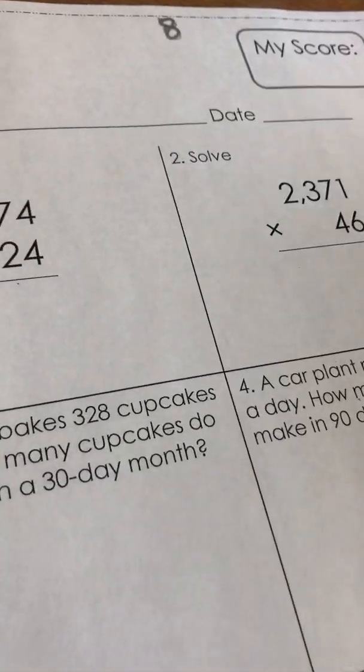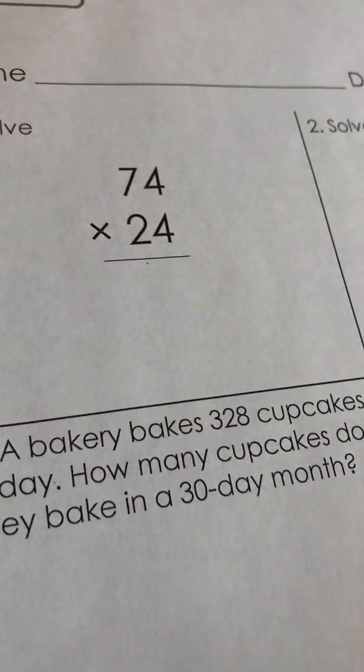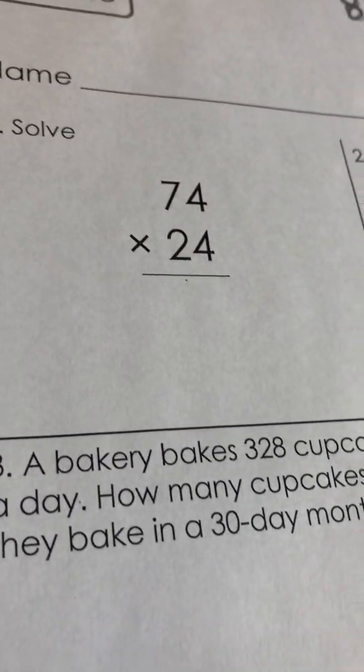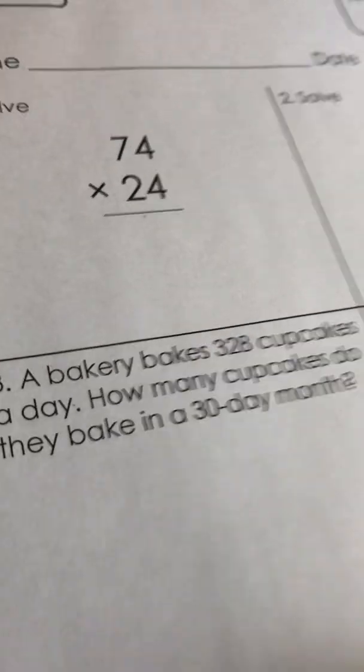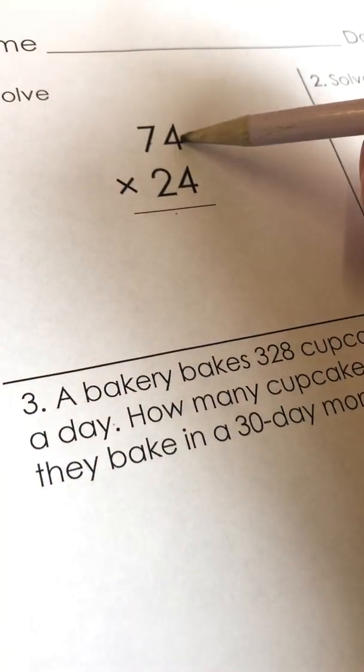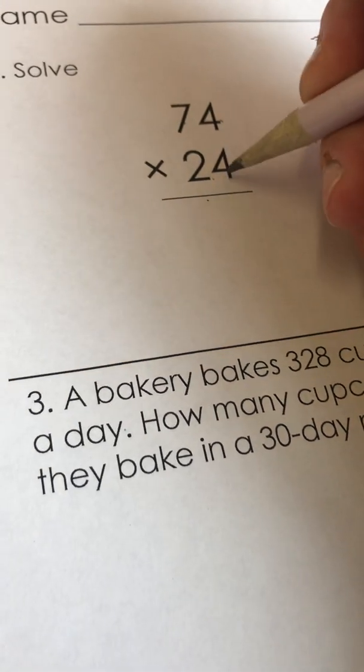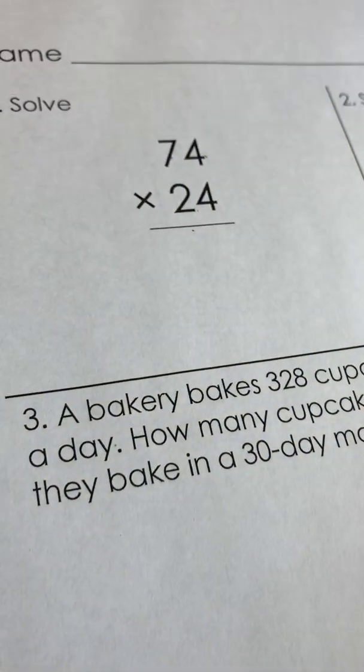In this video, we will be looking at reviewing multiplying some multi-digit numbers. So I'll do the front with you and then you can do the back on your own. So 74 times 24. So we're going to multiply the ones place first.